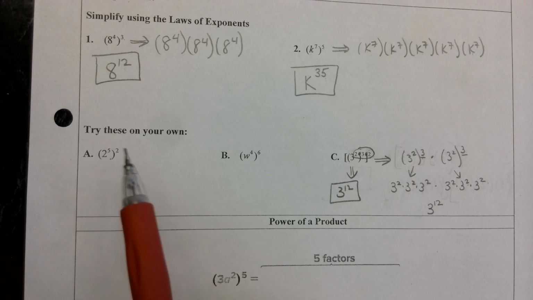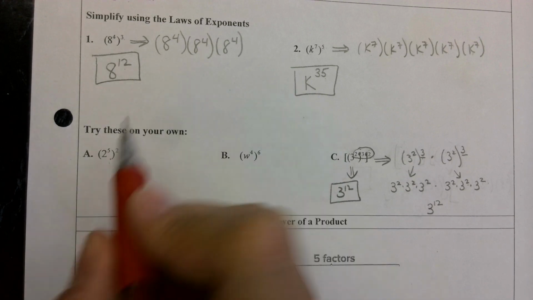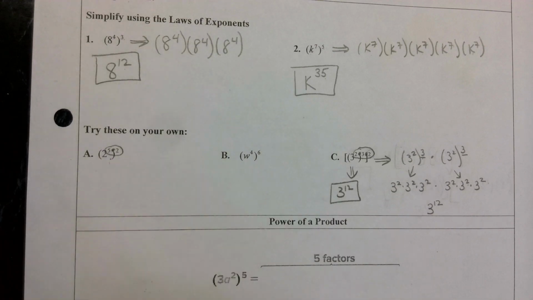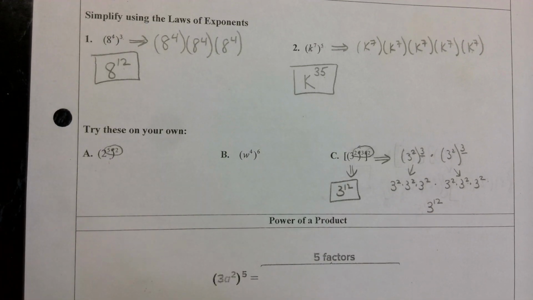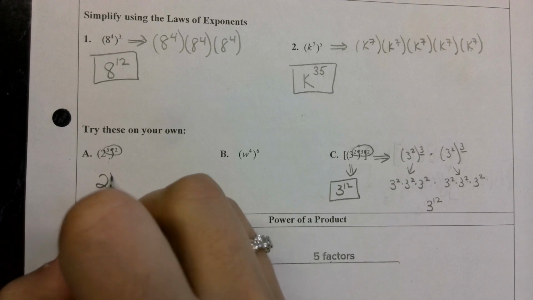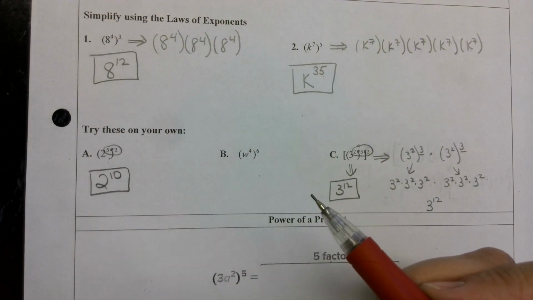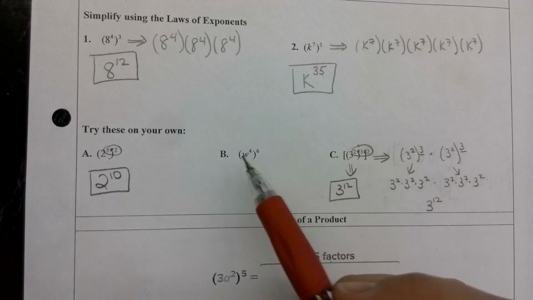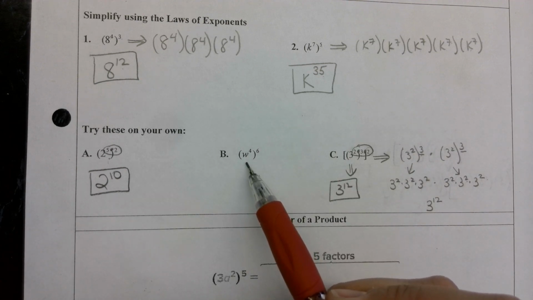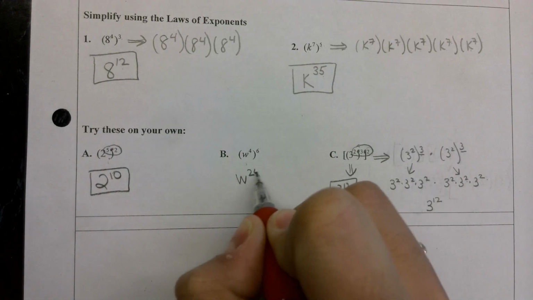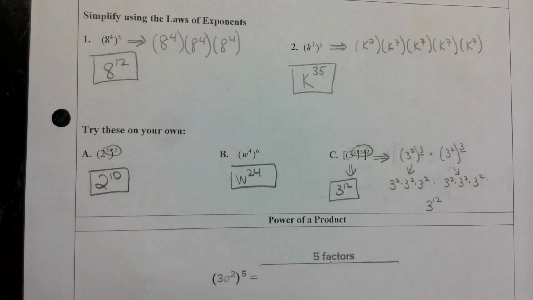So here, you could expand this, or you could just realize when you have a power to a power, we're gonna multiply. What does A become? How many times are we multiplying 2? 10. Good, so we have 2 to the 10th power. And what about B? We have W to the 4th raised to the 6th. How many times is W multiplying together? Good, 24 times. We definitely don't want to expand that one out. We'll be here all day.